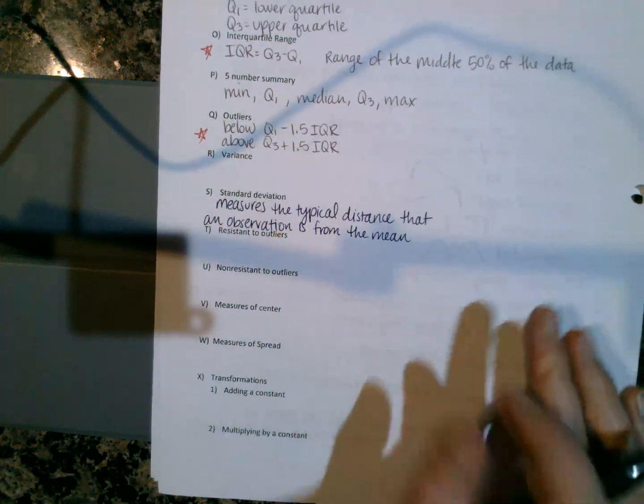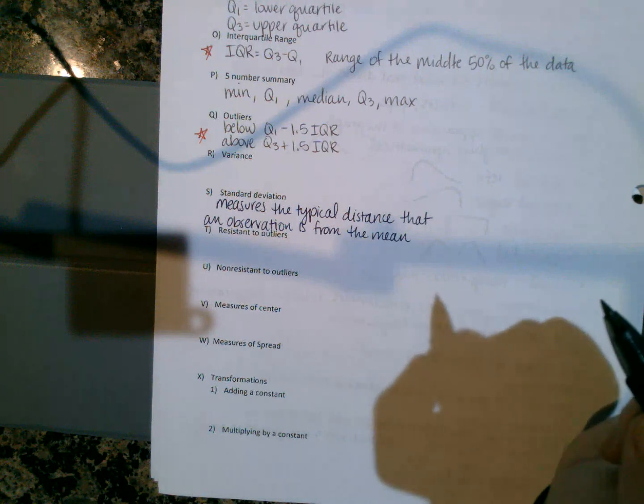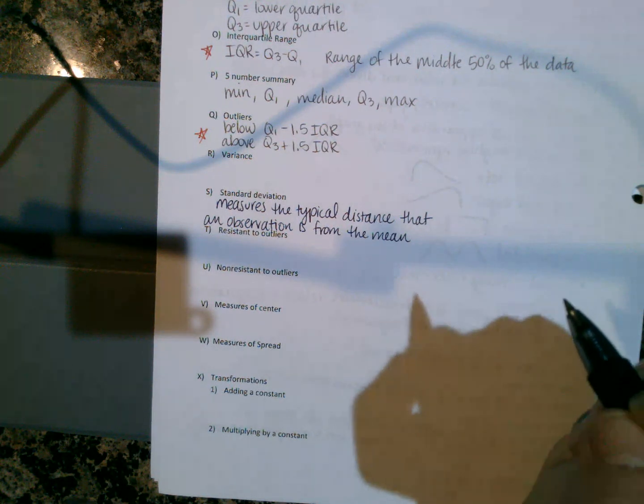Okay, so I'll just kind of talk you through an example. Let's say you're looking at a set of maybe test scores, okay? And we know that the mean test score is 82 and has a standard deviation of 5.